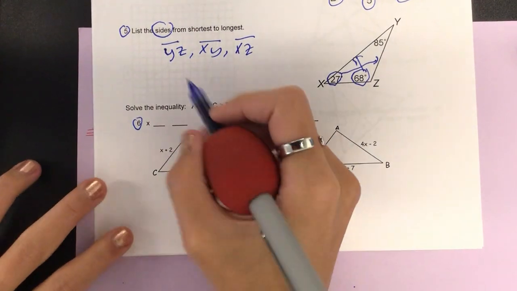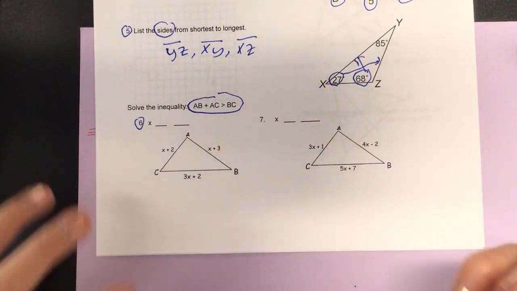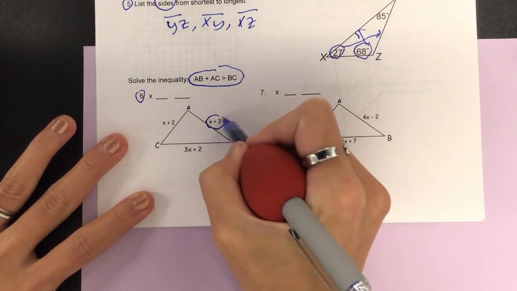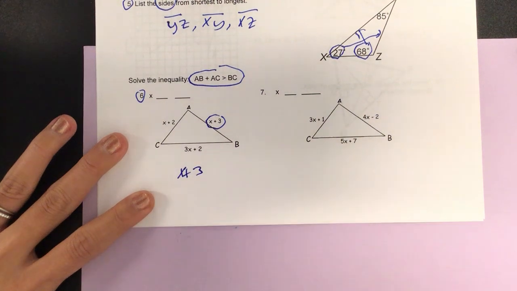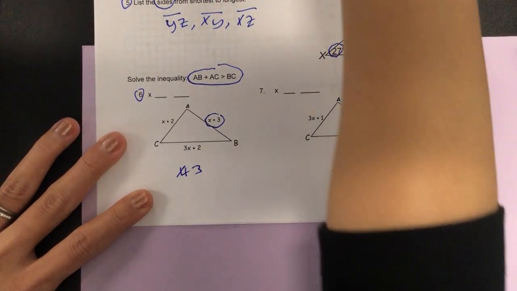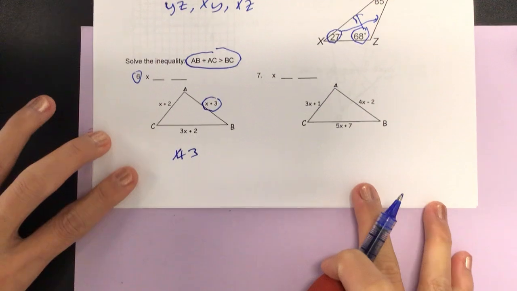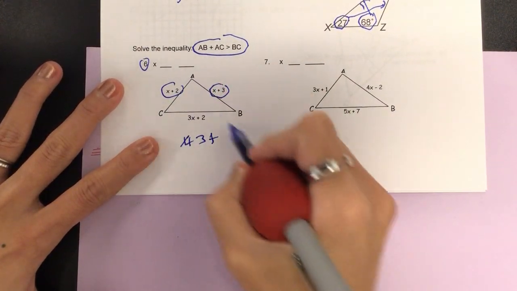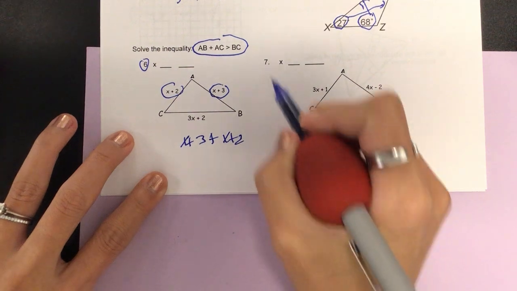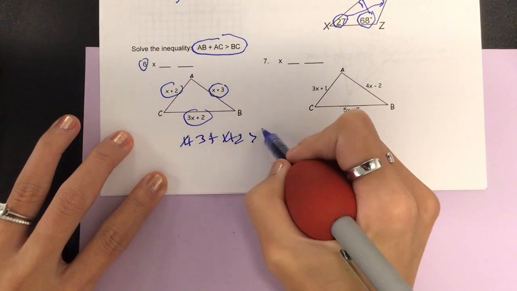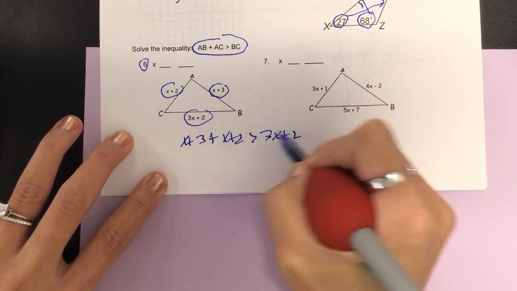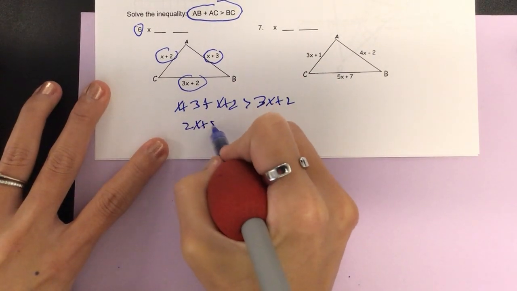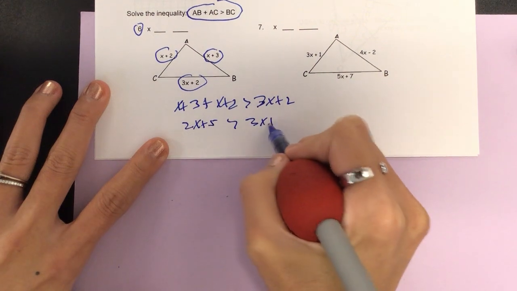On number 6, I gave you the inequality. So really in the end, this becomes Algebra 1. It says AB, which is right here, so I'm going to write x plus 3, plus AC, which is right here, is greater than BC, which is right here, 3x plus 2. Let's combine like terms. We have 2x plus 5 is greater than 3x plus 2.